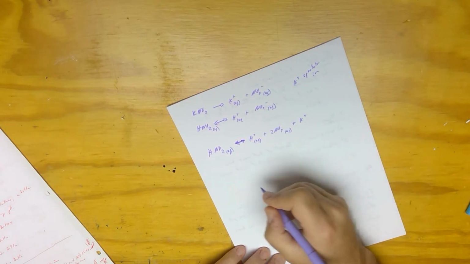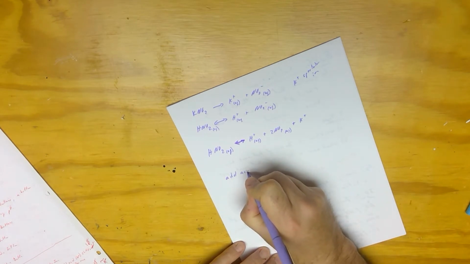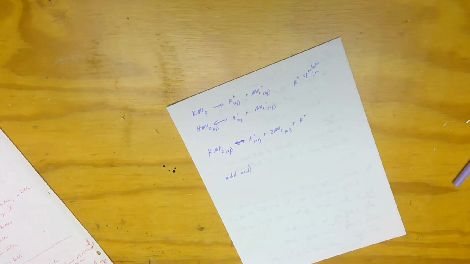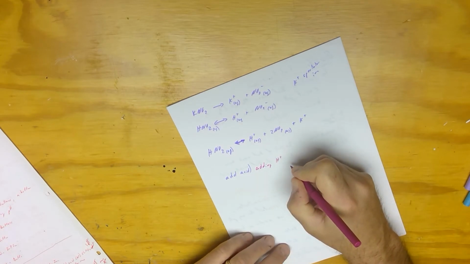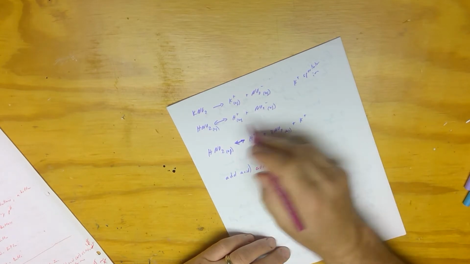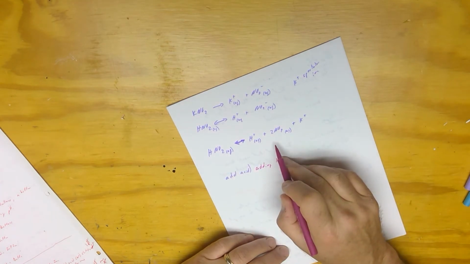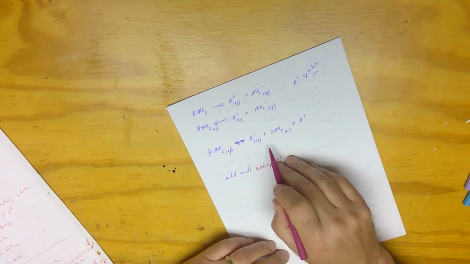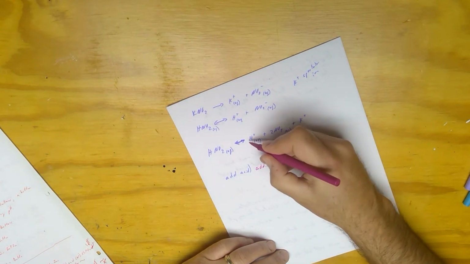So let's say we add some acid. What we're really doing is adding H+ to this system. If we add H+ to this system, what's it going to do to this equilibrium? If you remember Le Chatelier, if we add one of these, the system is going to shift to relieve the stress. So if we add H+, this is going to shift the whole reaction to the left.